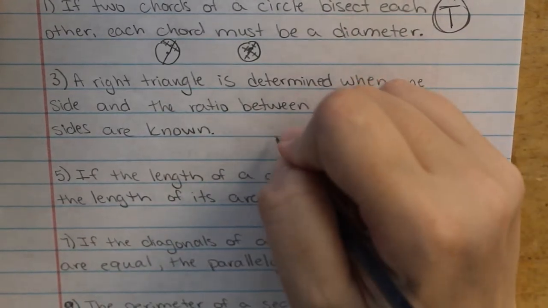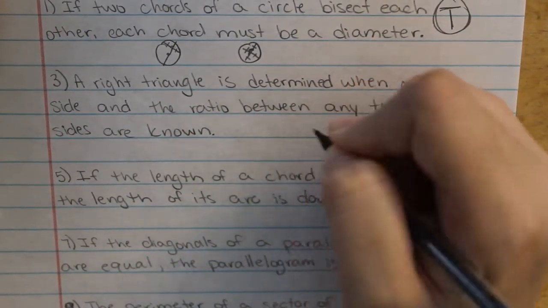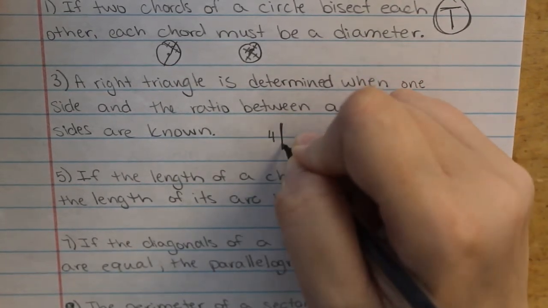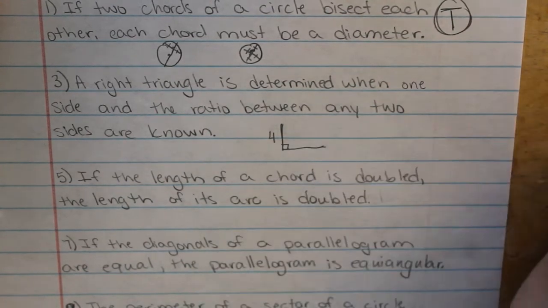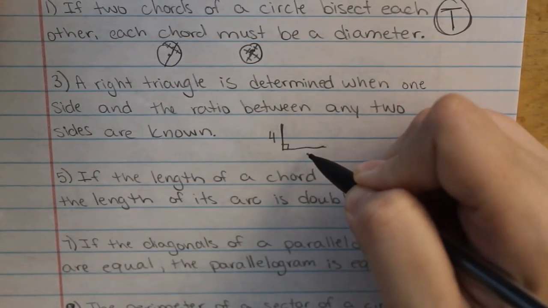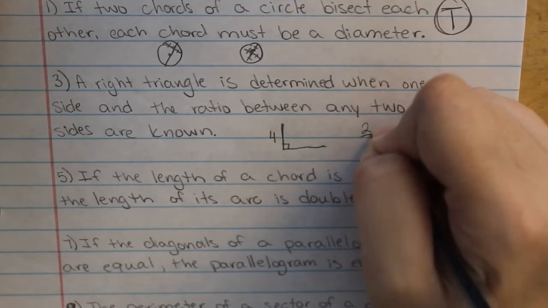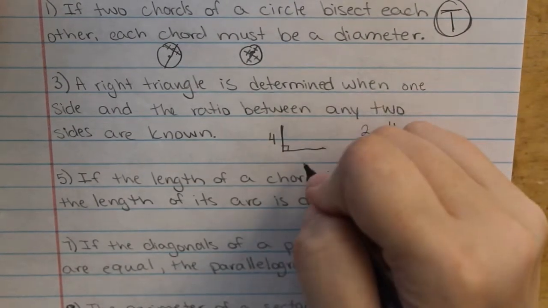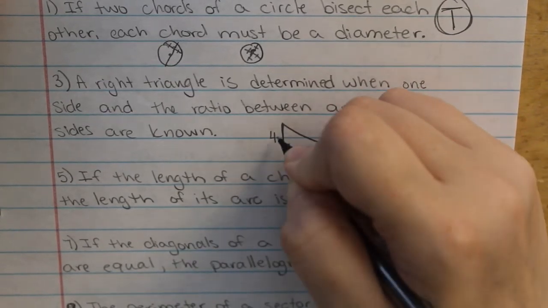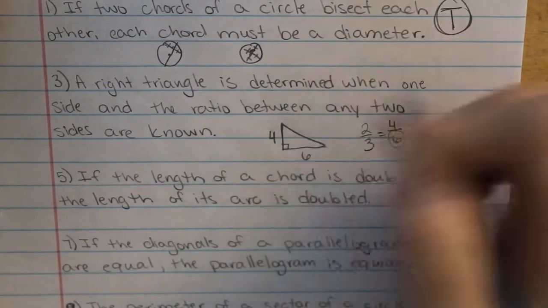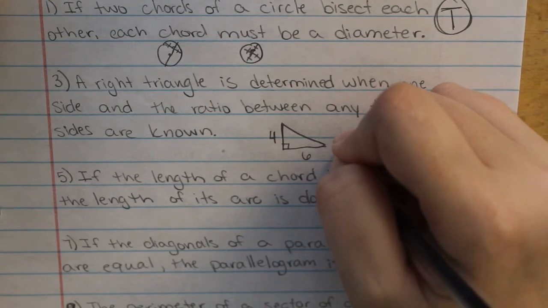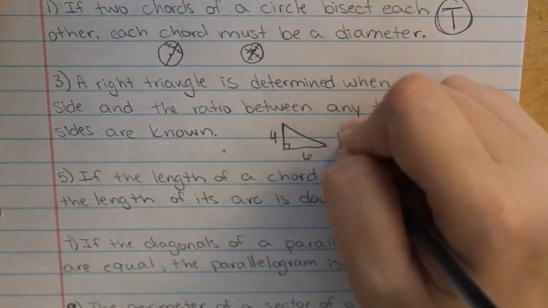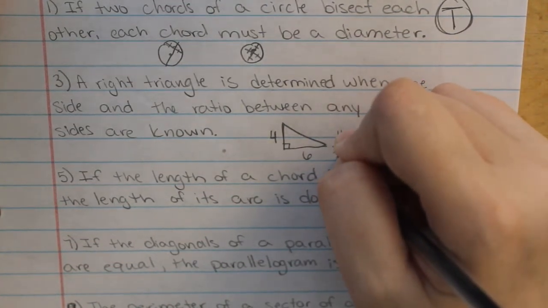Okay, a right triangle is determined when one side and the ratio between any two sides are known. So if I were to say, I know this side is 4, and I know that the ratio between this side and this side is 2/3, then 4/6 would be this side. And then I could see 4 times 4 is 16, plus 6 times 6 is 36. 16 plus 36 is 52.